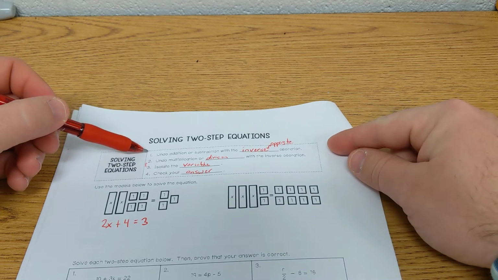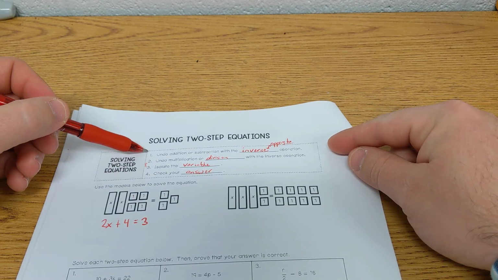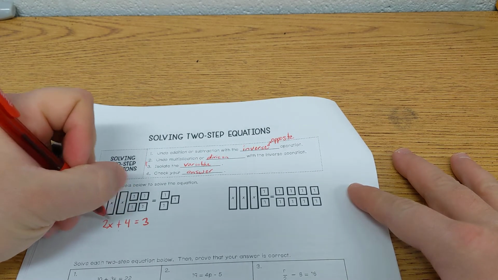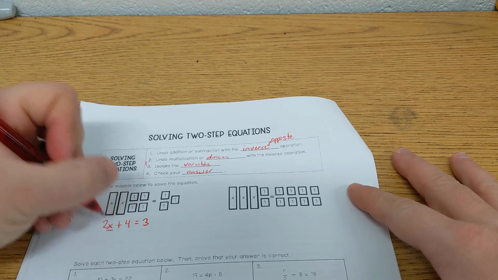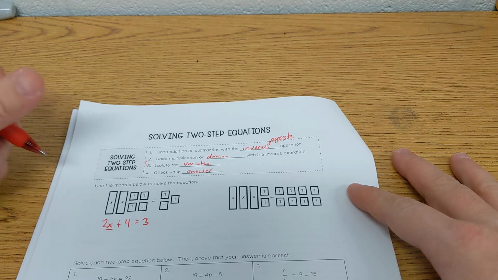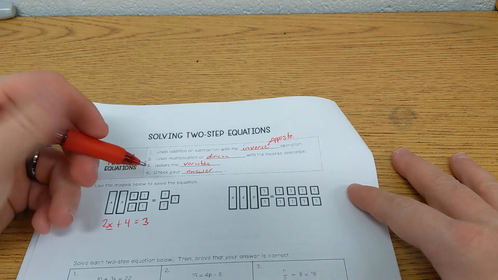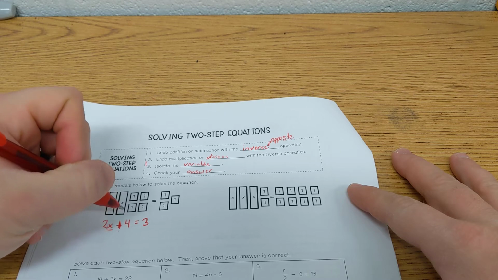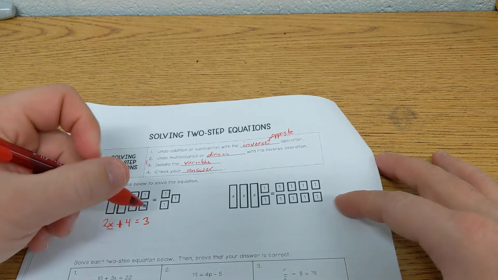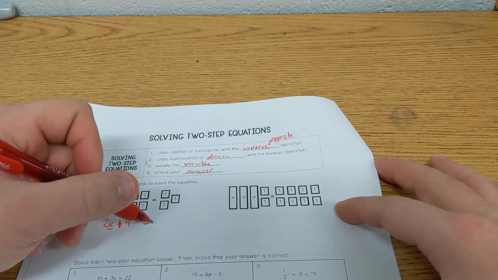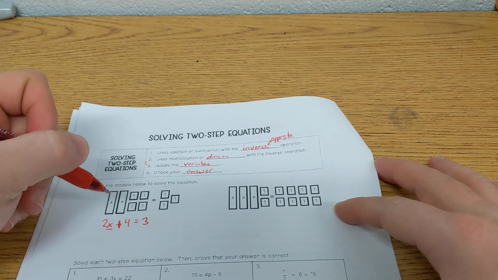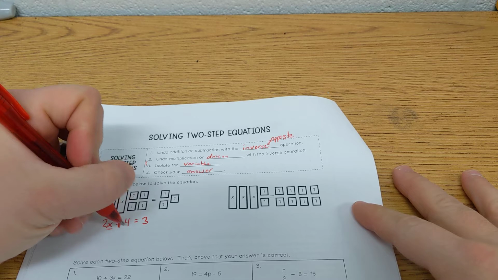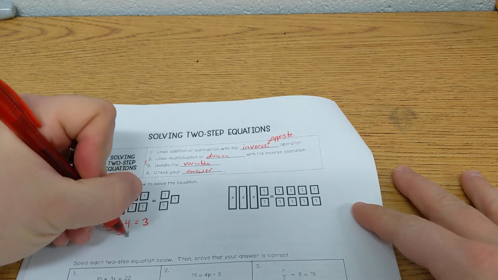So the first thing we're going to do is undo the addition or subtraction. When we're solving these two-step equations, we're always trying to find the variable. So our main goal is to get the variable by itself. So in this case, we want to get everything on the right side and the x on the left, because the x is on the left, so that's where we want to keep it. So this is adding 4, so we're going to have to subtract 4 from both sides.